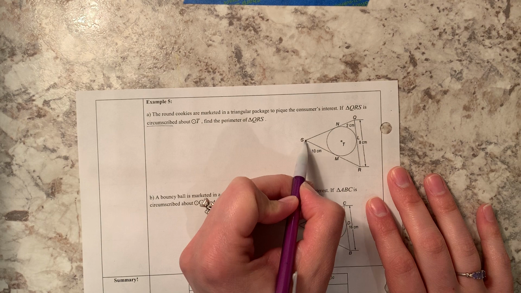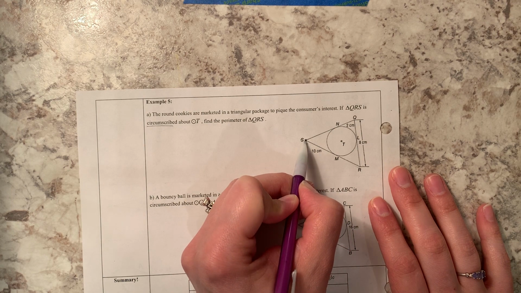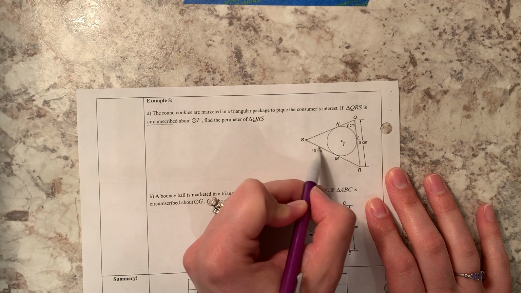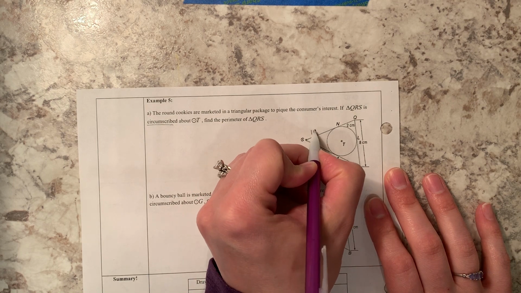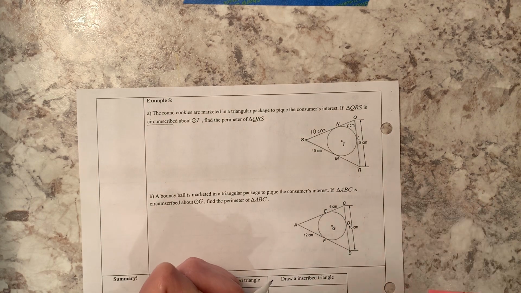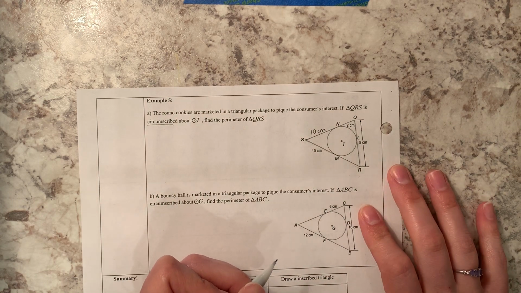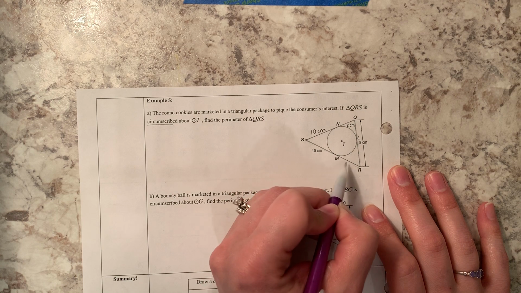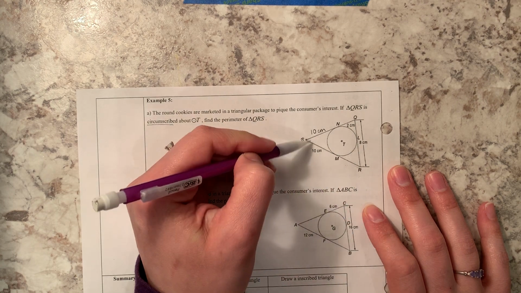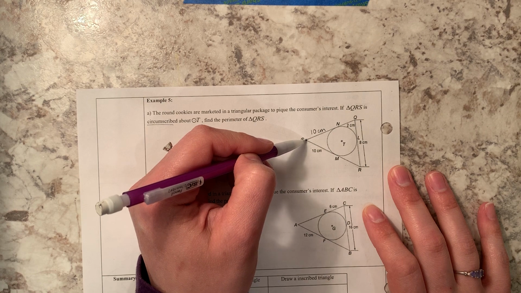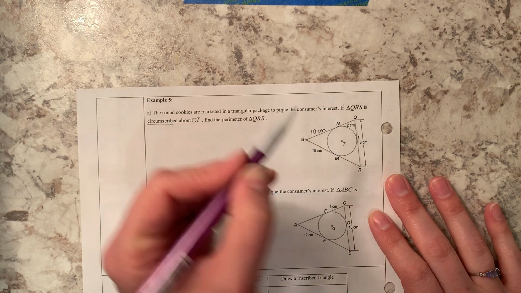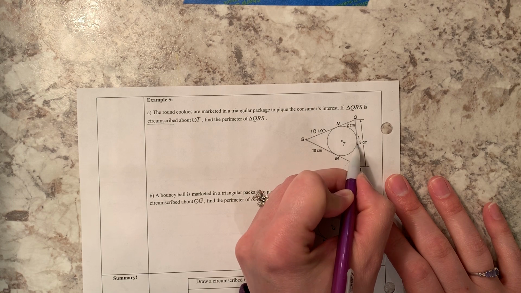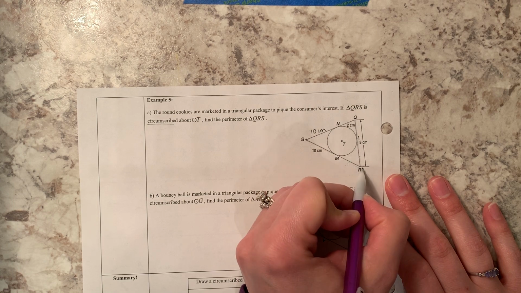Here we have a tangent, here we have a tangent, and they both meet at point S. We are told that this section right here is 10 centimeters, so I know that this is also 10 centimeters, okay? Here's where it gets a little tricky. You don't know that this is 10. It's not that these are equal, it's that these are equal. If they meet at a common point, those two parts are equal. So over here, I can also say that these two parts are equal. The problem is I don't know what either one is yet, okay?